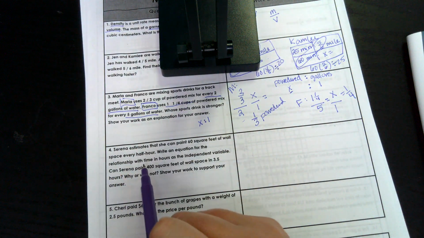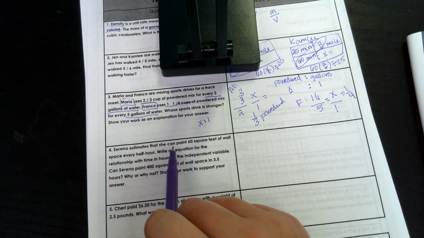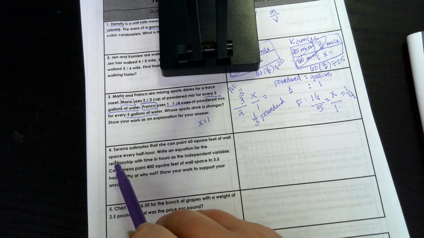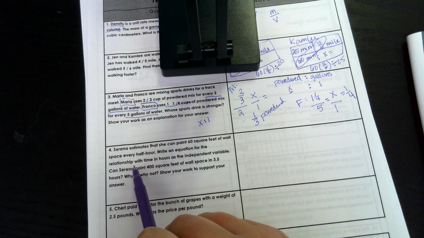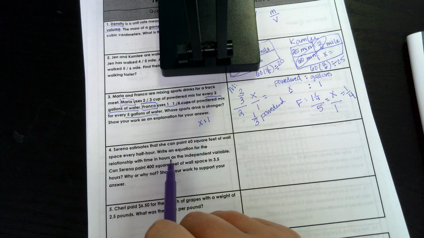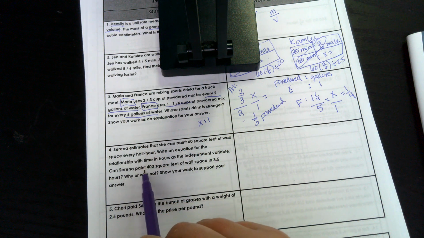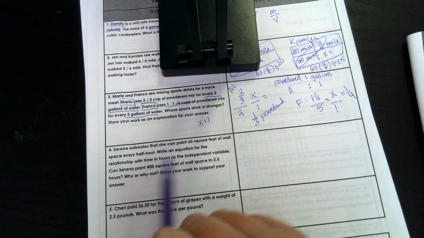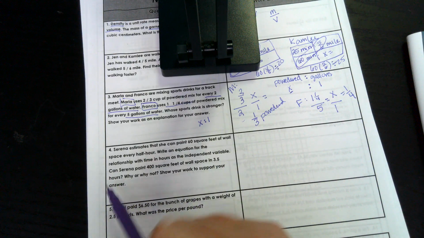Okay, so moving on, Serena estimated that she can paint 60 square feet of wall space for every half hour. Write an equation of the relationship with time and hours as the independent variable. Can Serena paint 400 square feet of wall space in 3.5 hours? Why or why not? Show the work to support your answer.